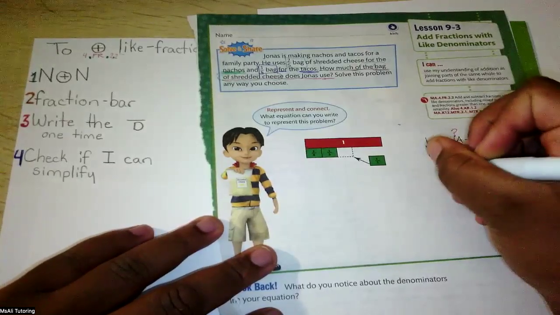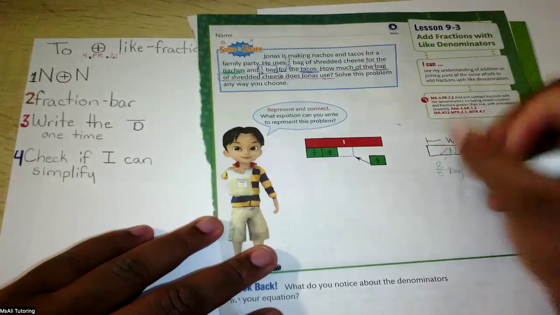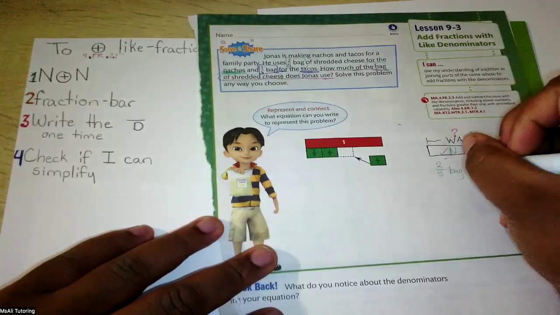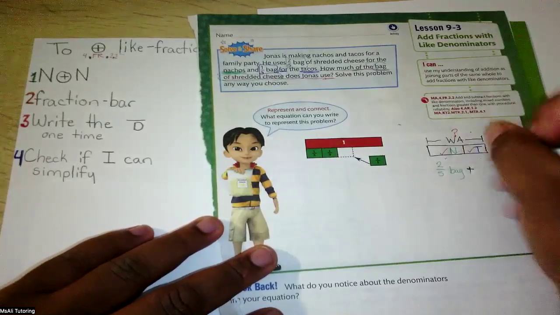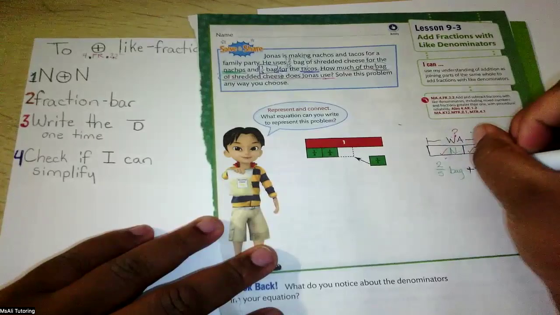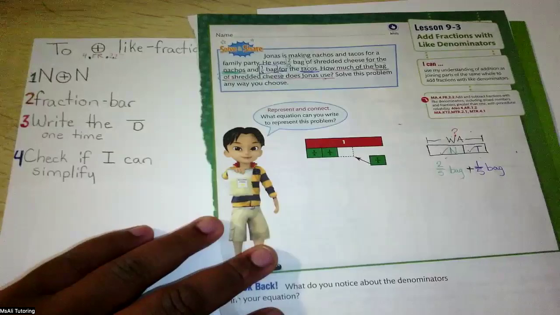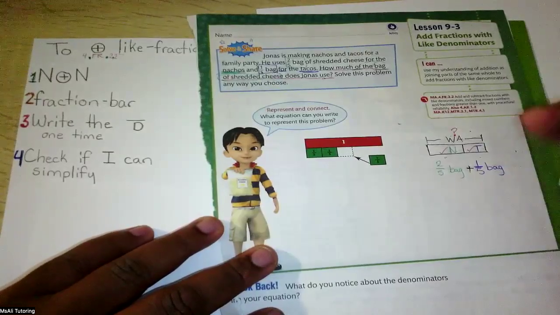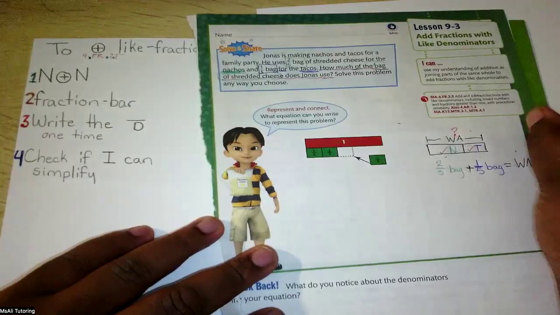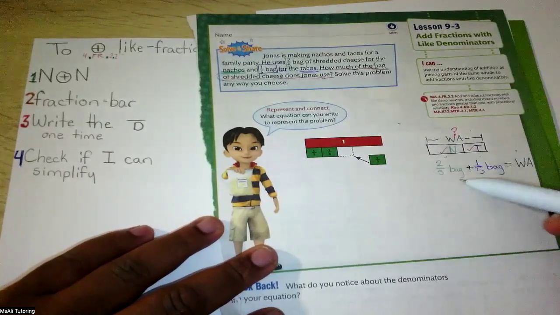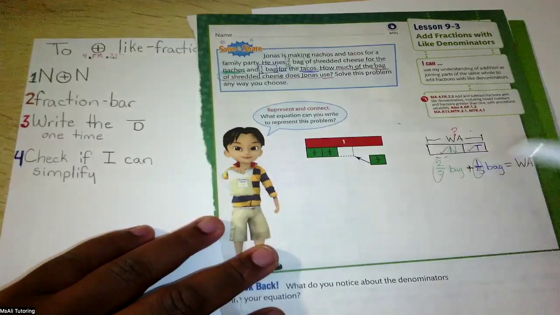So that will be 2/5 of a bag plus 1/5 of a bag. And that's going to be equal to the whole amount of cheese. 2/5 plus 1/5.